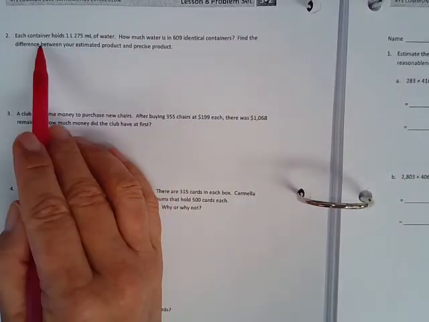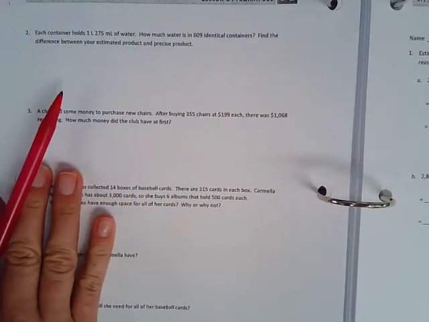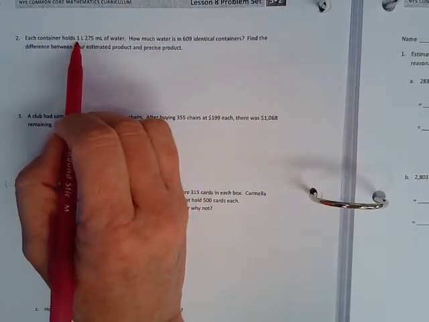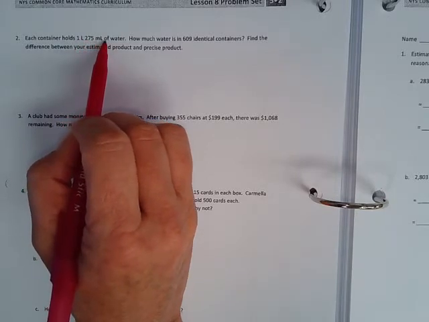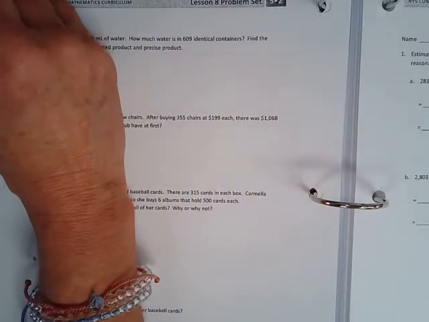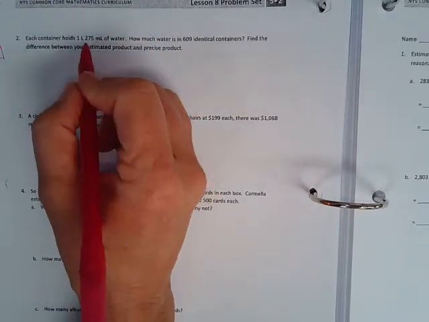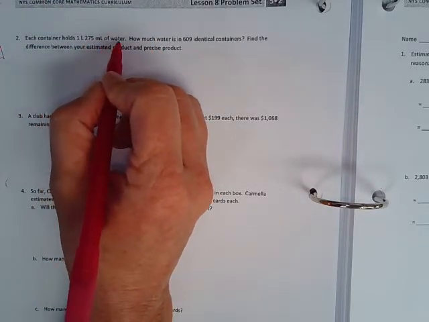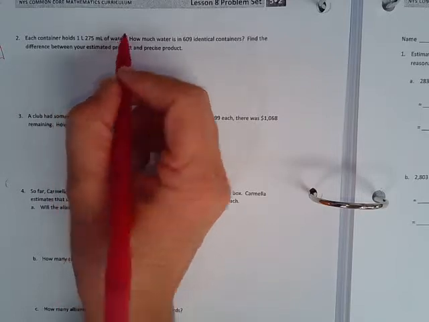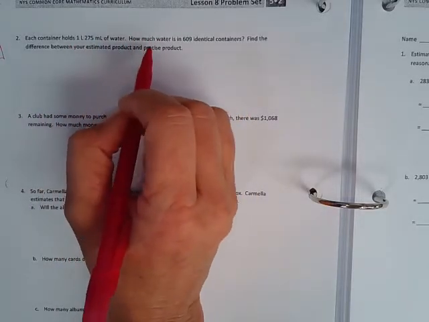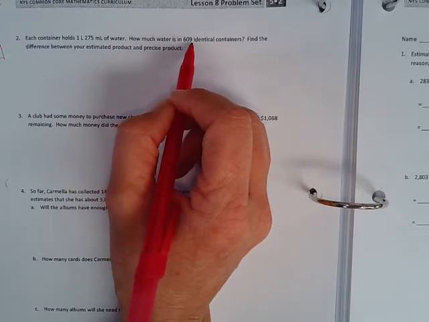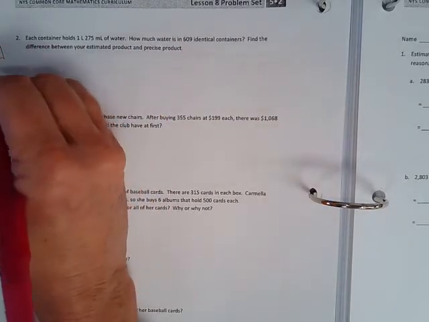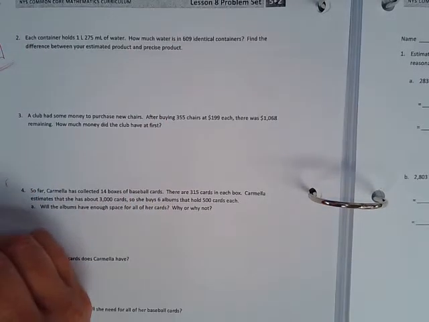On the back, it says each container holds 1 liter and 275 milliliters of water. So a full liter, think of one of those water bottles, and 275 milliliters of water. So 1.275. How much water is in 609 identical containers?